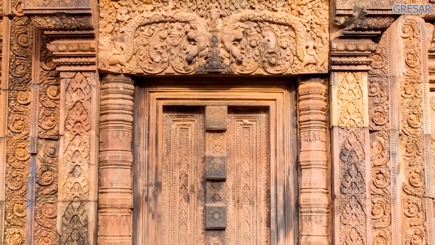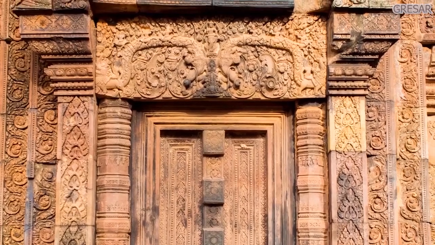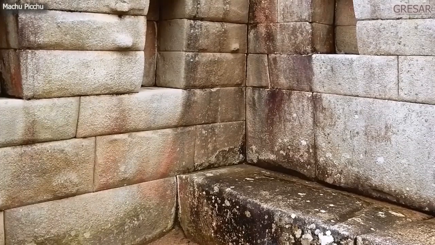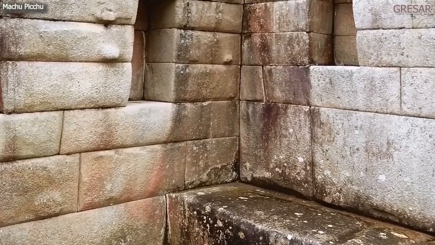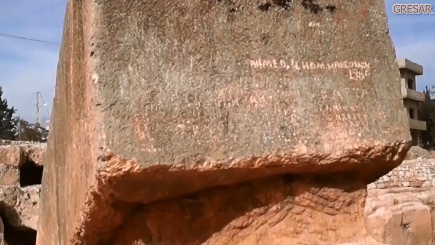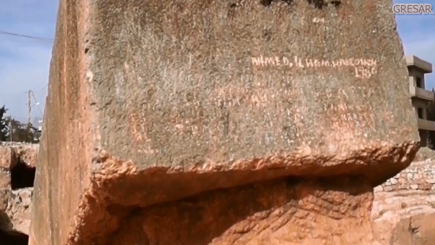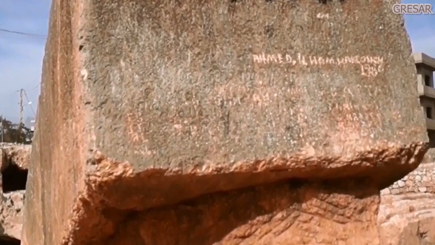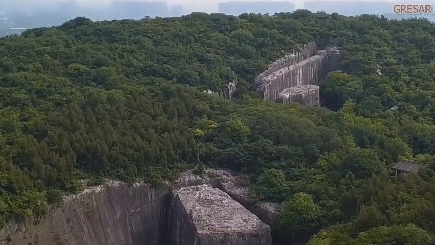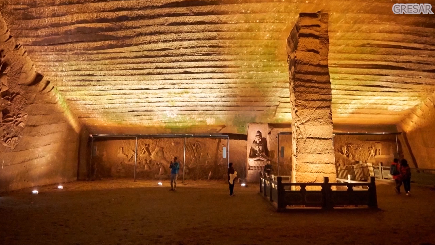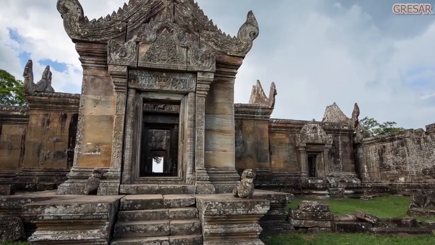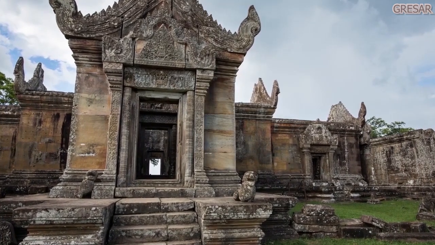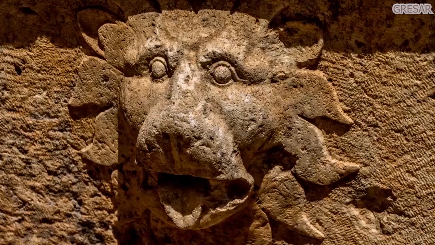In each of these cases, there are no traces typical of polygonal technology, such as the absence of manual processing marks, grooves, nubs, or edges. But at the same time, there are unanswered questions. Baalbek, movement of trilithons. Yan Mountain Quarry, carved megaliths. Lunju Caves, enormous underground chambers. Cambodia, temples with precisely fitted blocks.